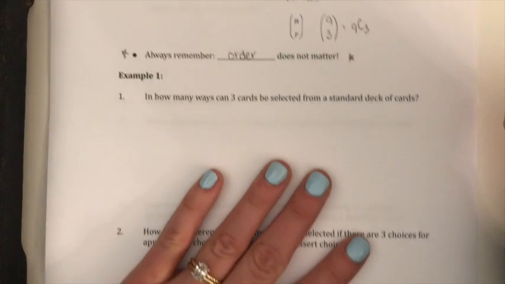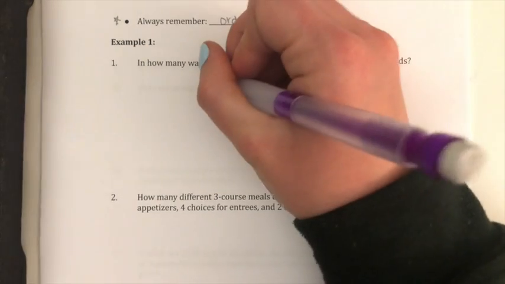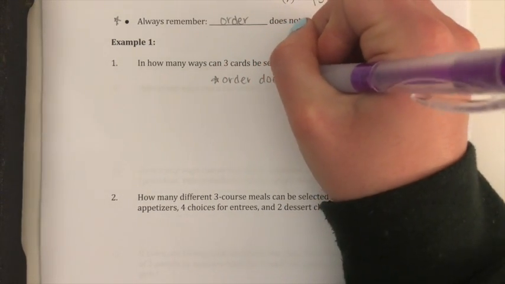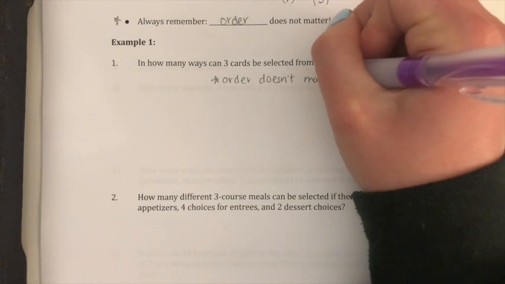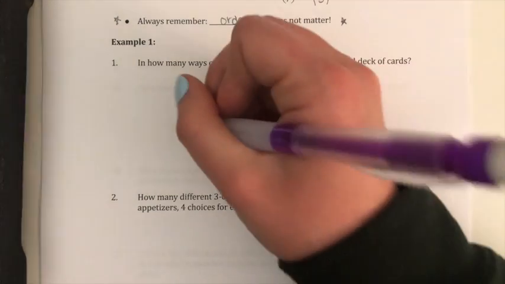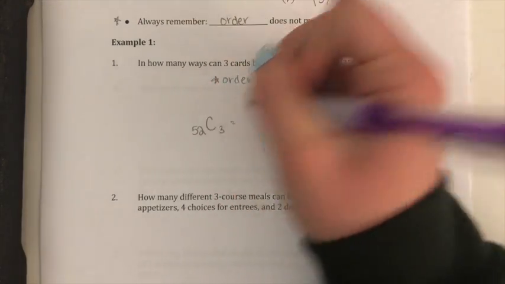Okay, our first example is, in how many ways can 3 cards be selected from a standard deck of cards? So again, the big thing here is that order doesn't matter. So it doesn't matter if we get an ace, 2, 4 or a 4, 2, ace, it's the same 3 cards that we're going to end up with. So if we have 52 cards in a deck, we're going to choose 3 of them.